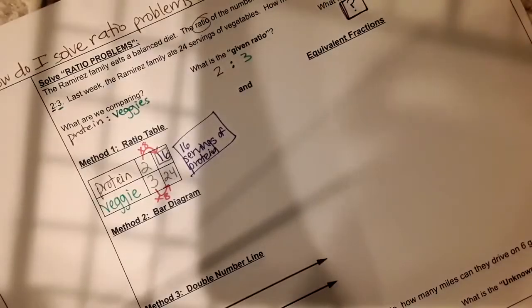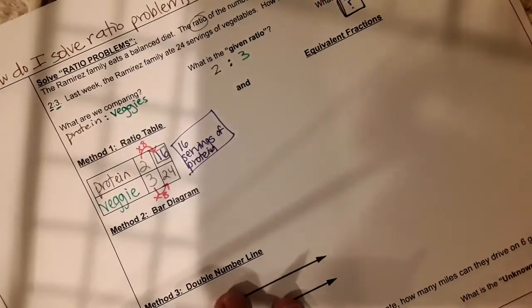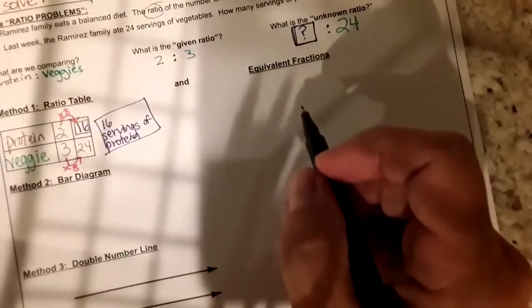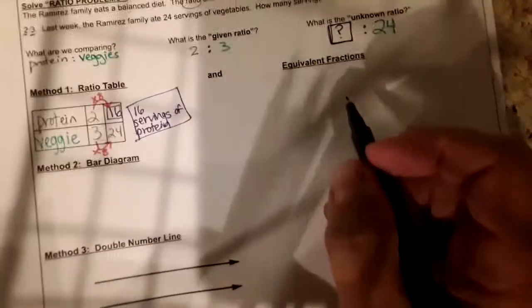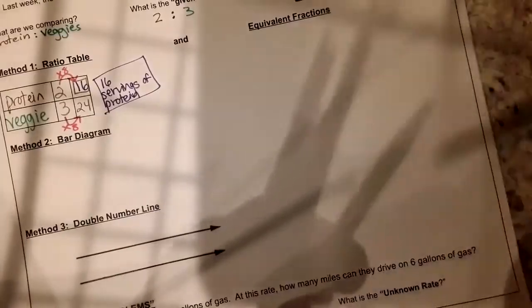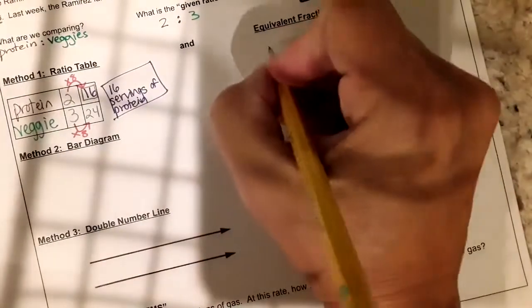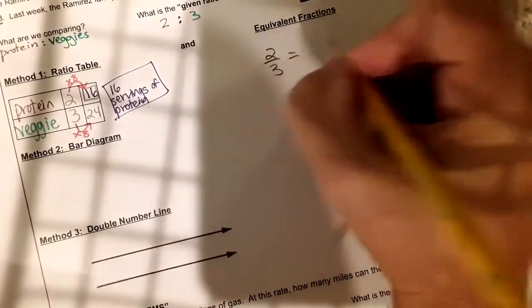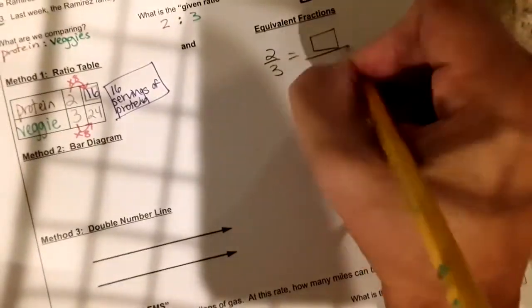And another thing you could do is just take out the ratio tables and just set up equivalent fractions. Okay, so you're like, okay, 2 to 3 is the same as what to 24?